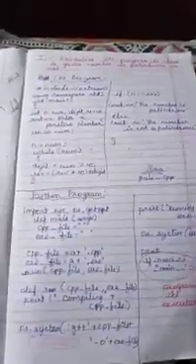So the first one is we declare a variable. The function is started here, int main, and in a data type integer we gave a number as n.